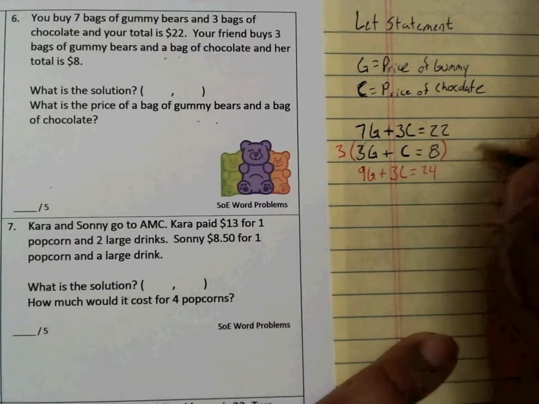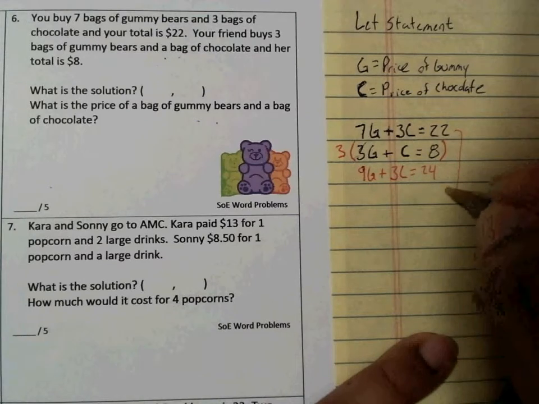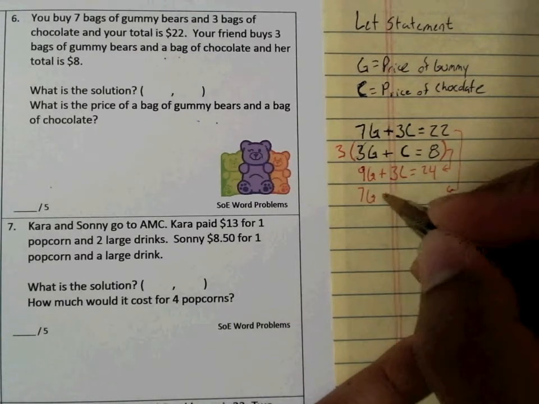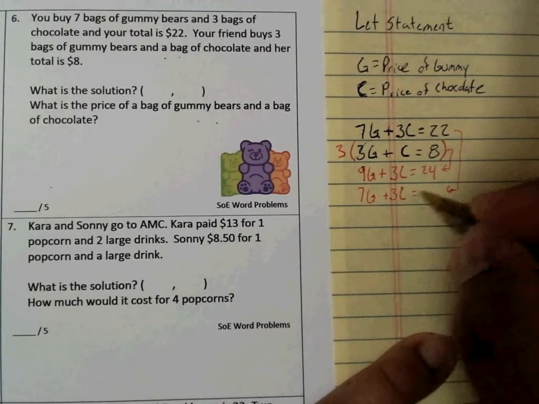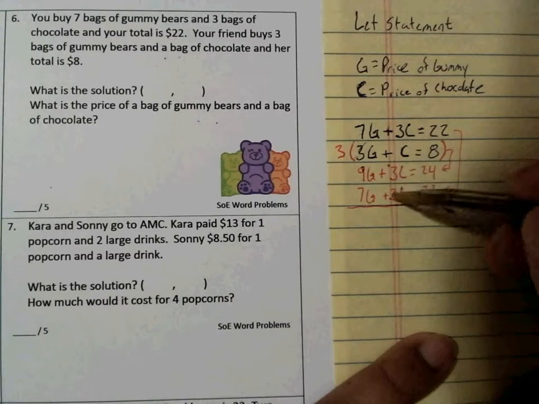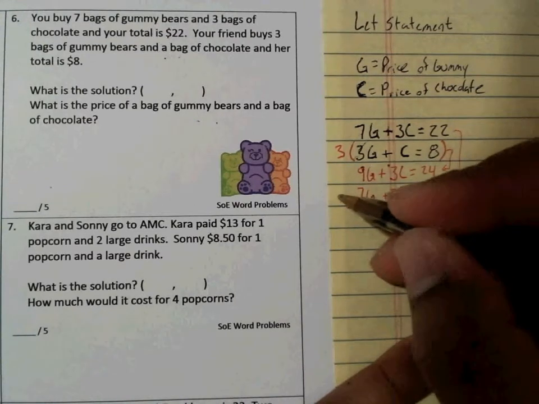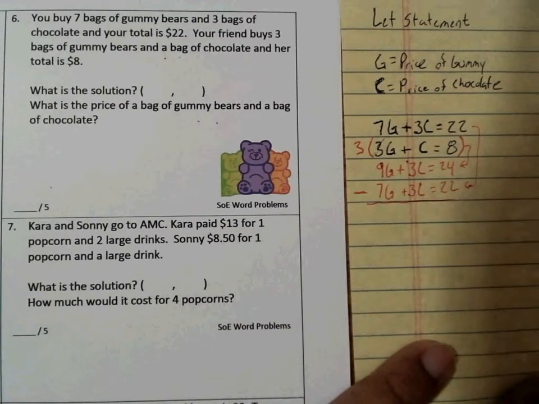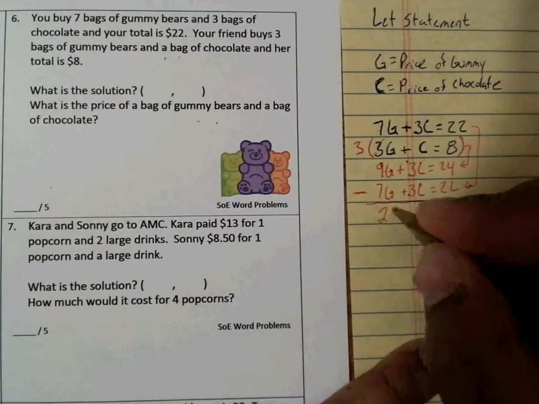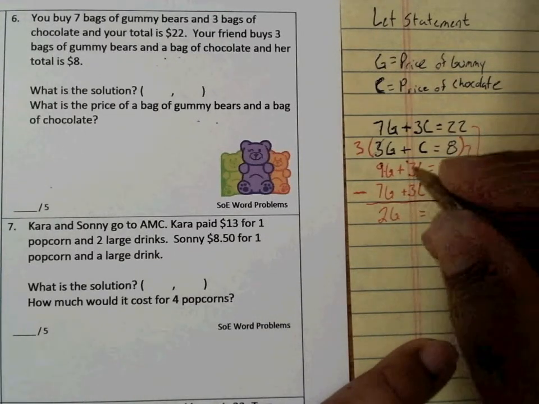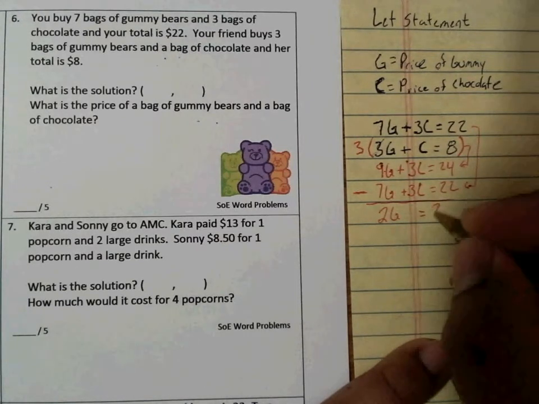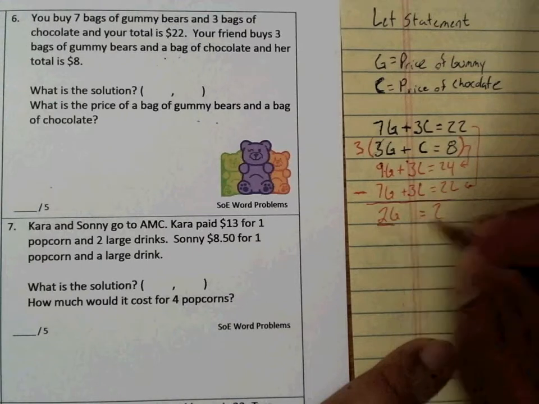And I'm going to rewrite the first one underneath it: 7G plus 3C equals 22. To get a positive 3 and a positive 3 to become 0, we have to subtract. So 9 minus 7 is 2G, 3 minus 3 is 0, and 24 minus 22 is 2.